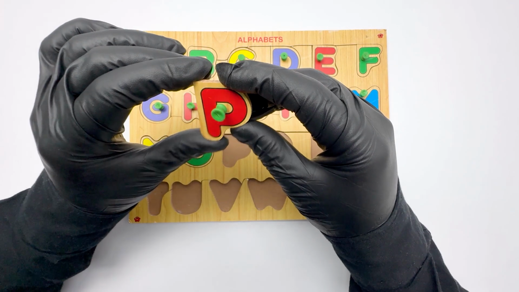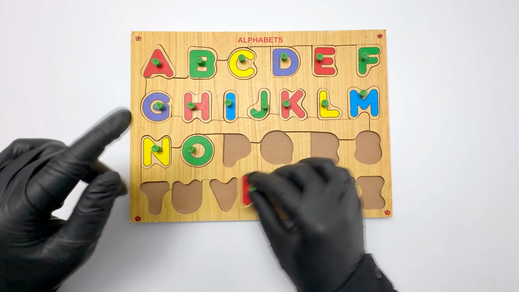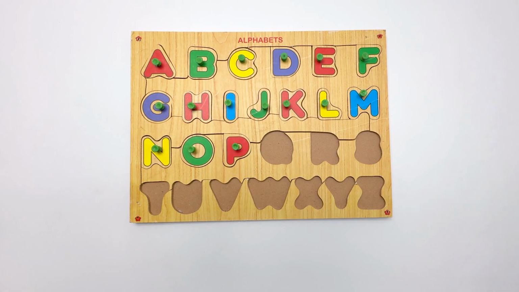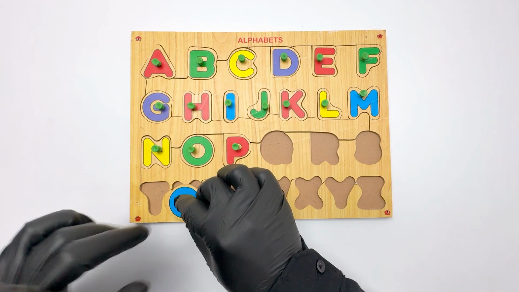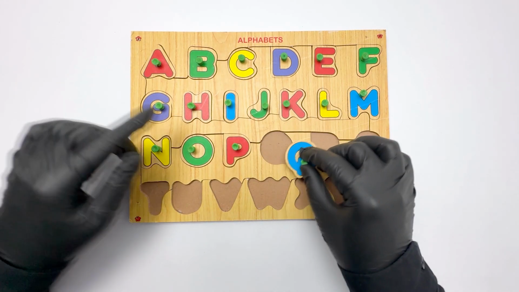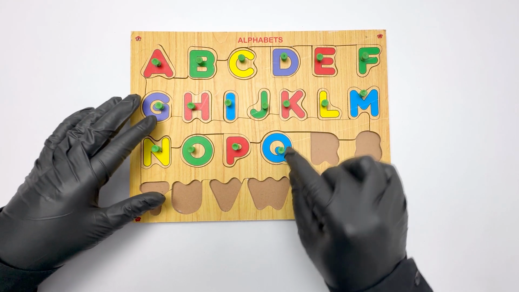The next letter is P. No. No. Yes, it should be placed here. This one is Q. No. No. Yes, it should be placed here.